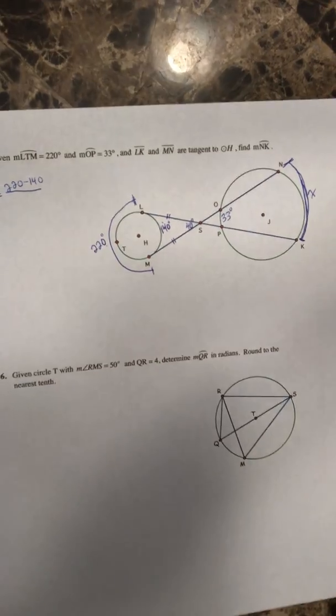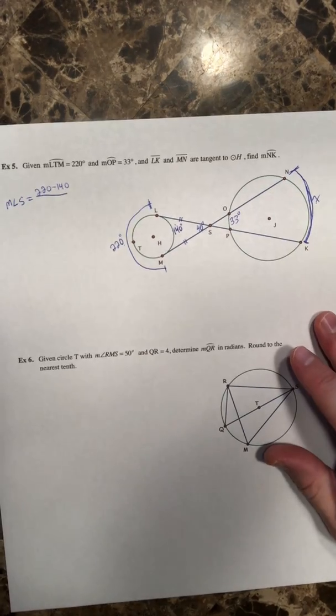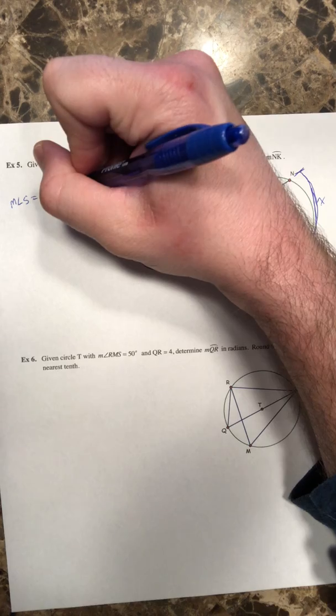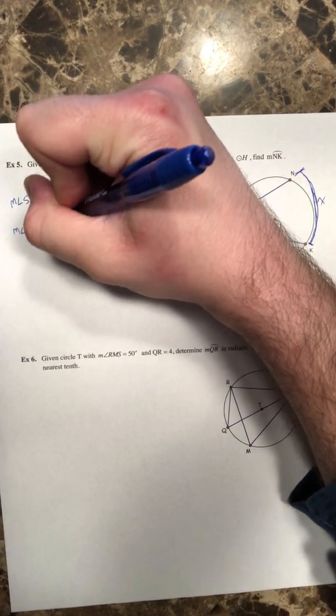Oh, my camera's going down. All right, so 220 minus 140. Well, 220 minus 140 is 80. 80 divided by 2 is 40. So the measure of angle S is 40 degrees.